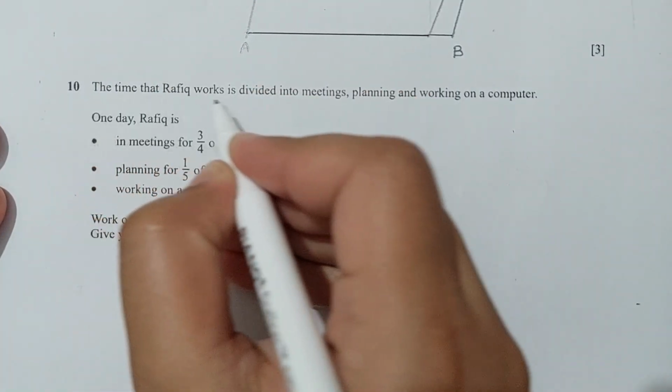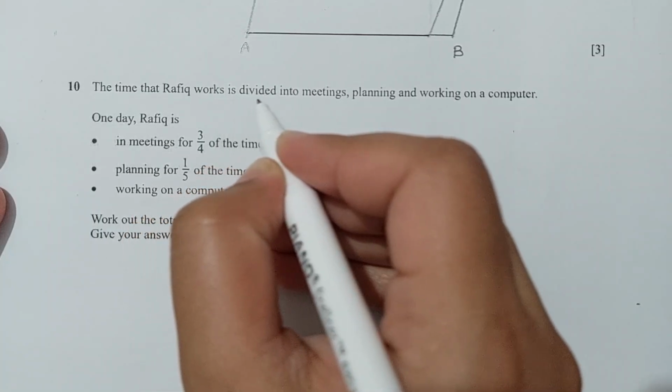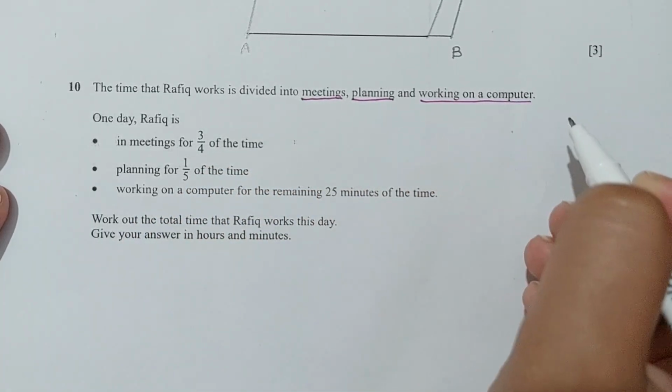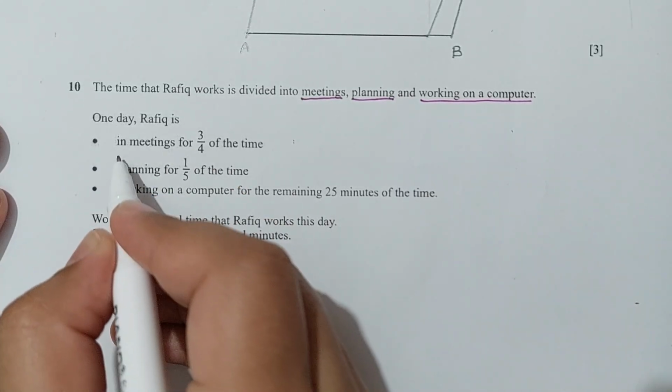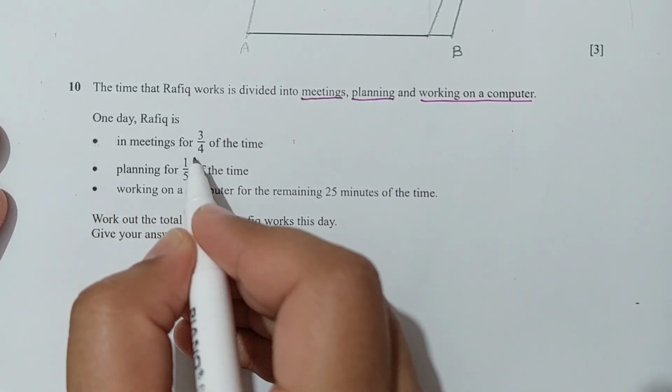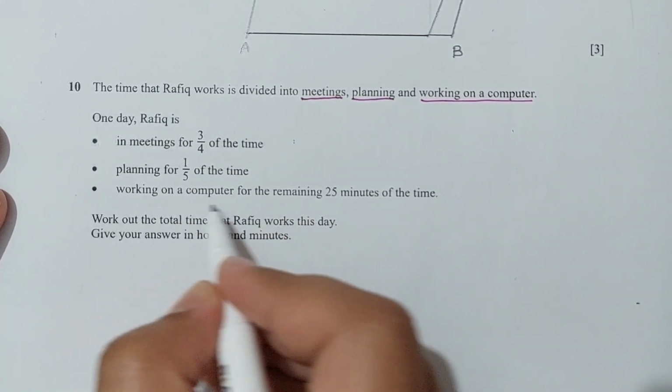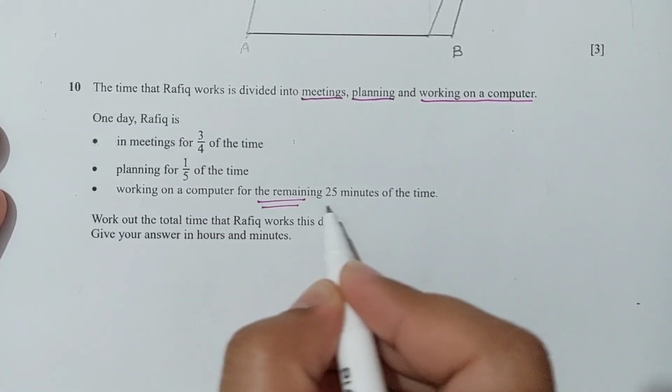Question number 10. The time that Rafiq works is divided into meetings, planning, and working on a computer. One day Rafiq is in meetings for 3 by 4 of the time, planning for 1 by 5 of the time, and working on the computer for the remaining 25 minutes.